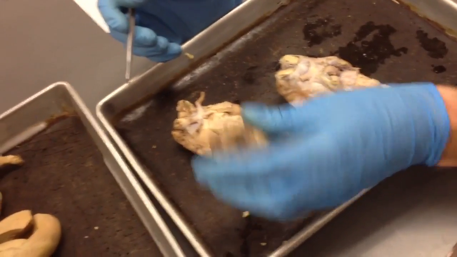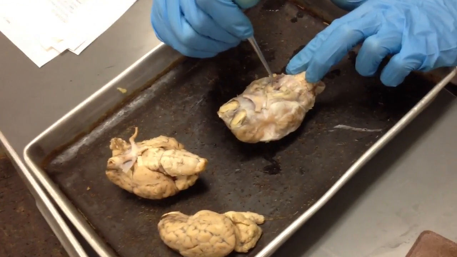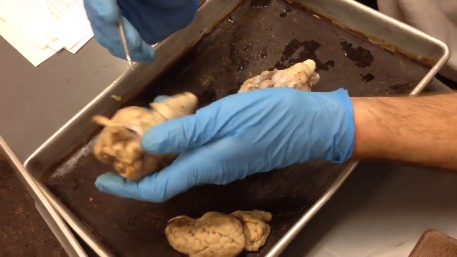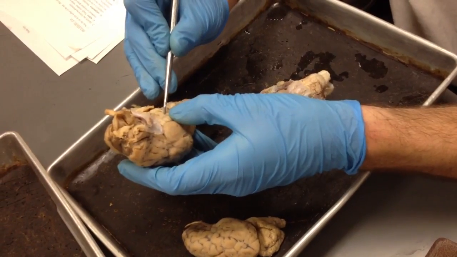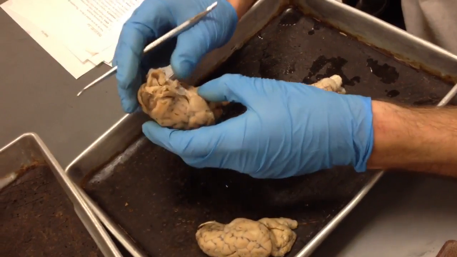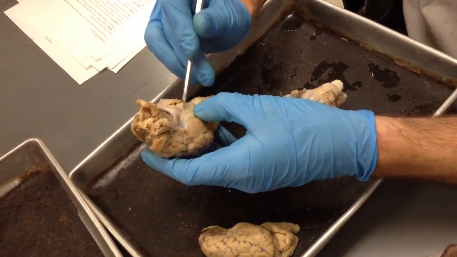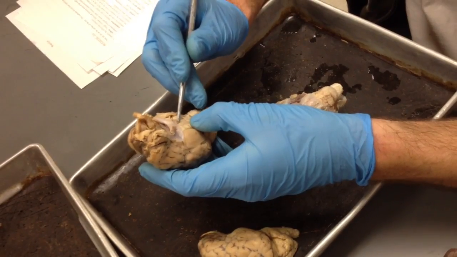The hypothalamus. The hypothalamus, to see that, you need to remove the pituitary gland. And the hypothalamus, or mammillary body, either name is accepted, is right here. This nice area, minus the circle hole in the center. It's right there. And that's the infundibulum. The infundibulum is the hole.